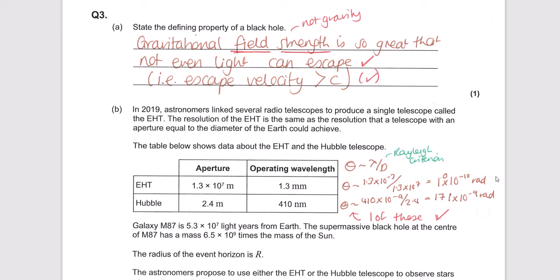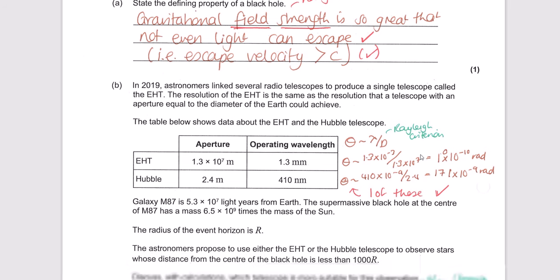We then have a question about radio telescopes and normal telescopes, so the EHT and the Hubble telescope, and we've been given their aperture and their operating wavelength. As soon as I see a diameter and an operating wavelength, I'm thinking, this is about resolving power. This is about working out the Rayleigh criterion, which is, remember, the smallest angular separation between two objects that a telescope can resolve, can see as two things.